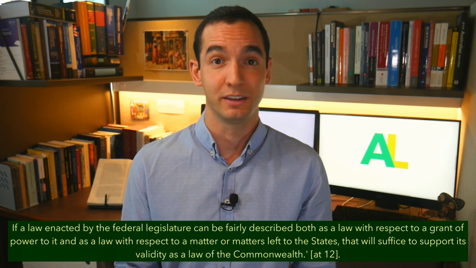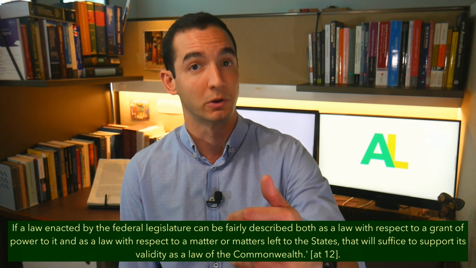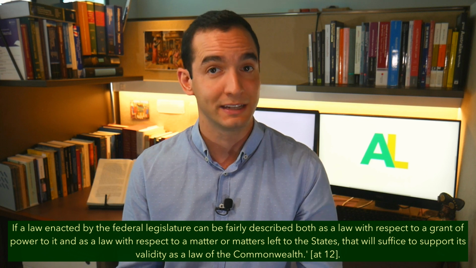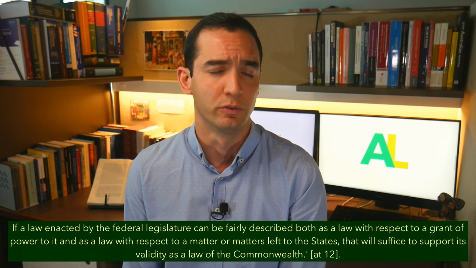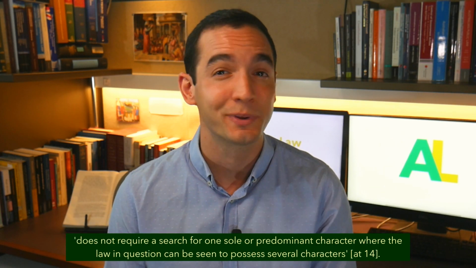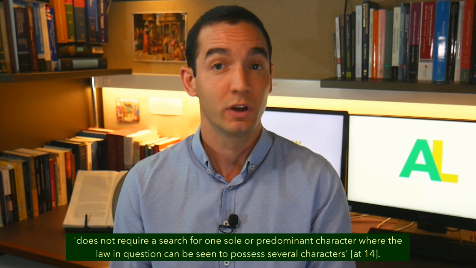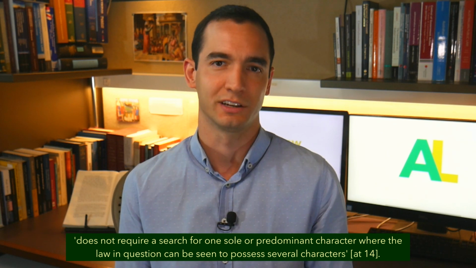If a law enacted by the federal legislature can be fairly described both as a law with respect to a grant of power to it and as a law with respect to a matter or matters left to the states, that will suffice to support its validity as the law of the Commonwealth. For His Honour, the process of characterization does not require a search for one sole or predominant character, where the law in question can be seen to possess several characters. So today, this is how the High Court approaches the characterization of laws.